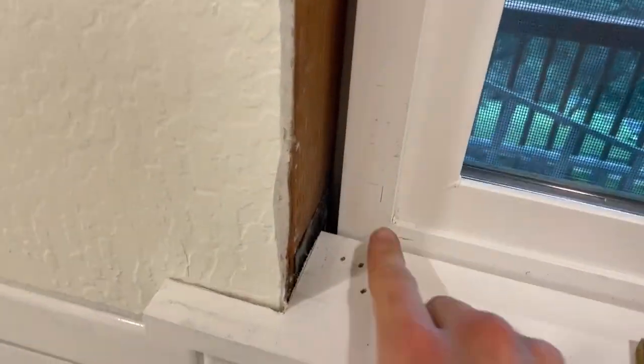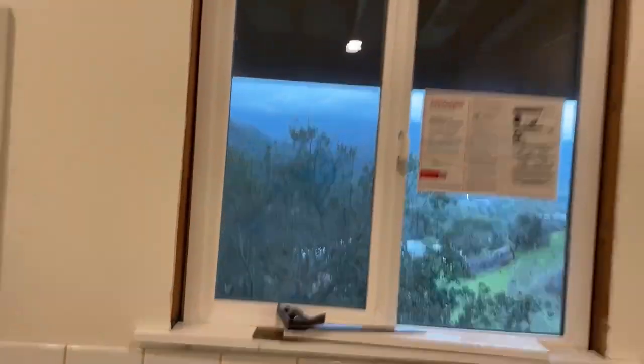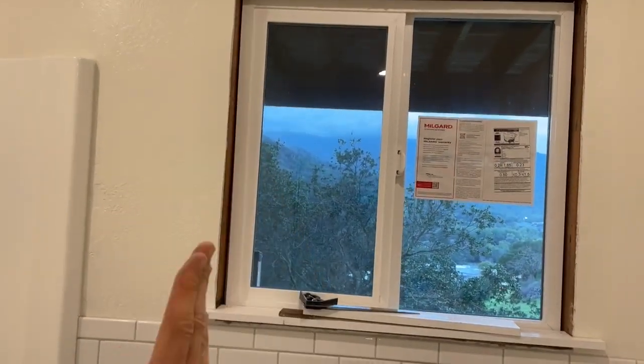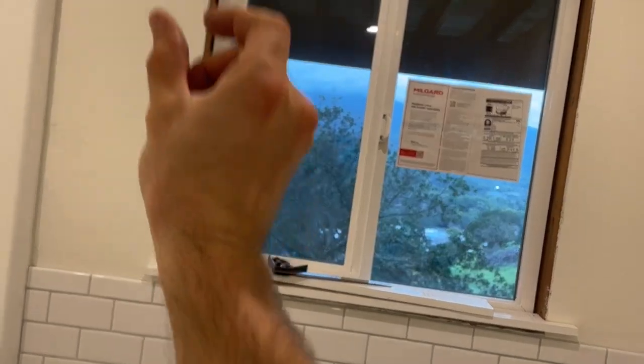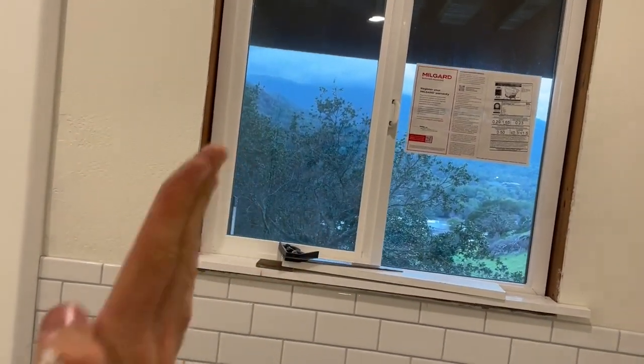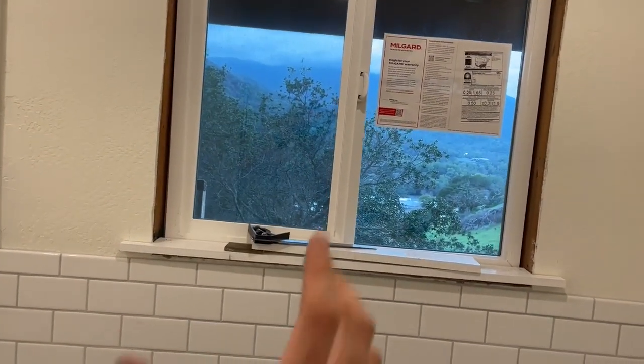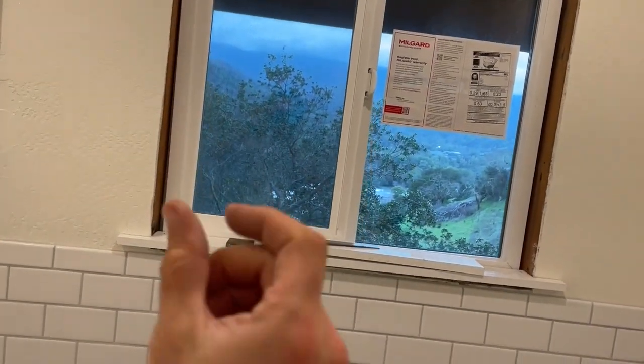And so once you know where this reveal is, you can especially see it step back on this window, but you can see how this is slanting this way. So if you were to just do the same size spacers, you're gonna get casing that's not in line with the window. It's gonna look bad.